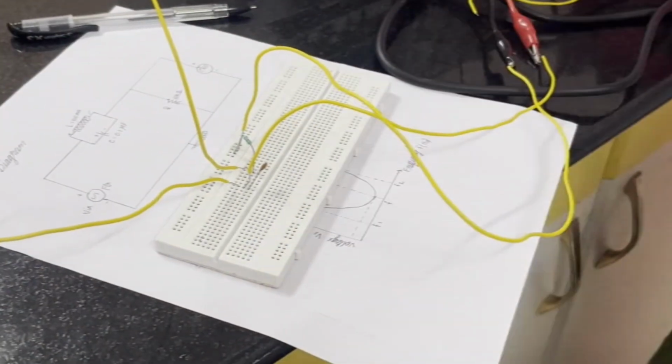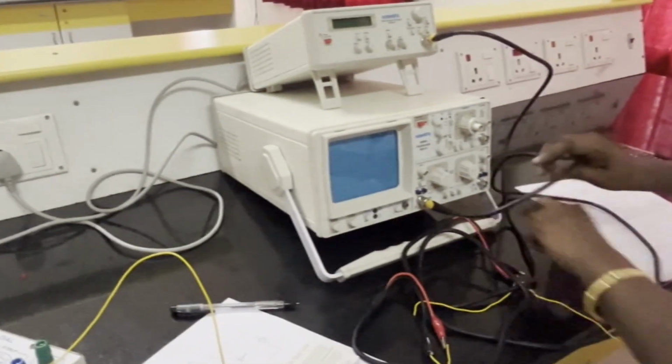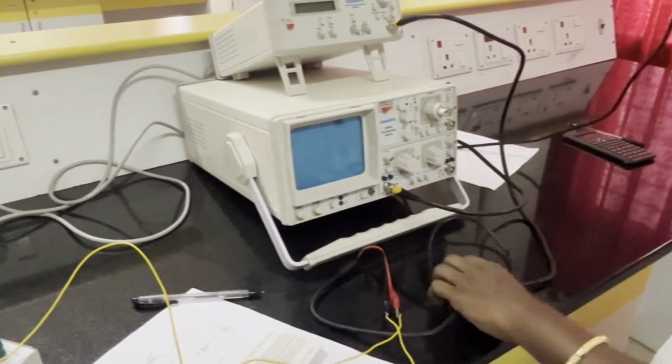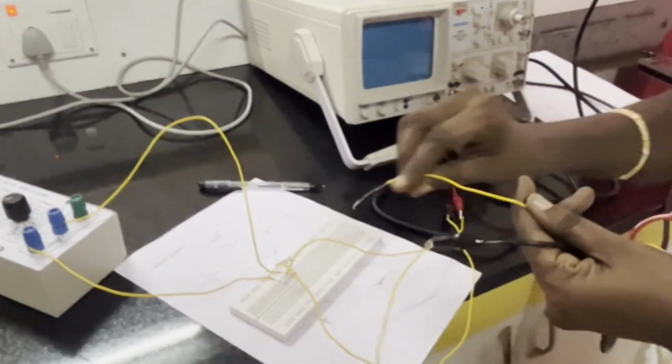So that's all about the A4. Then I have to go for the probe of the CRO. So I have to take in the CRO probe. These are also positive and negative. Okay, so what is the connection?